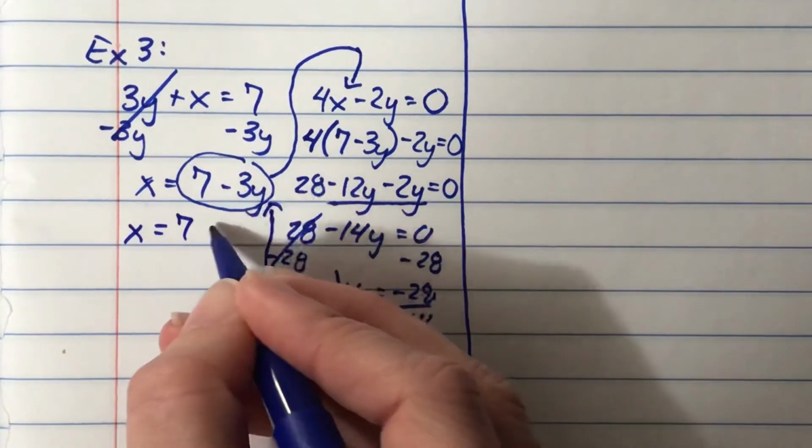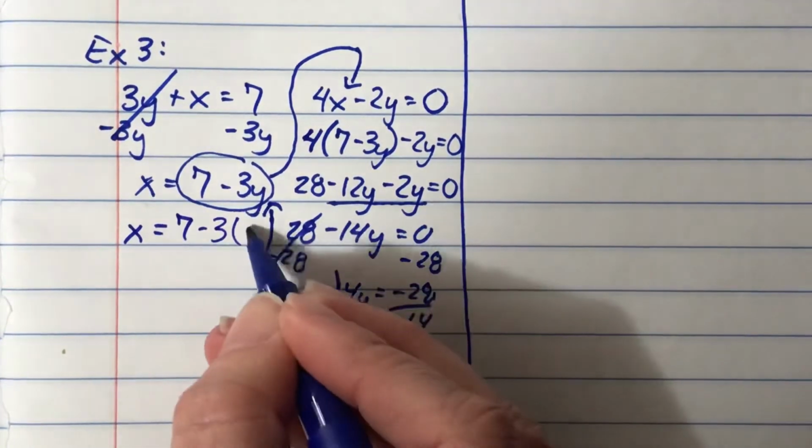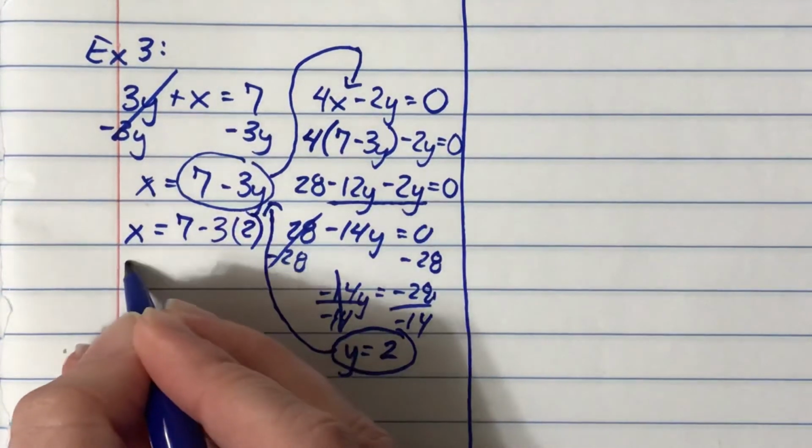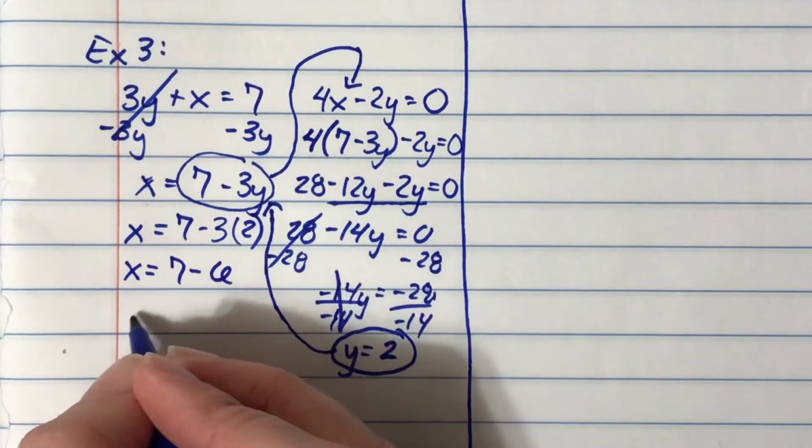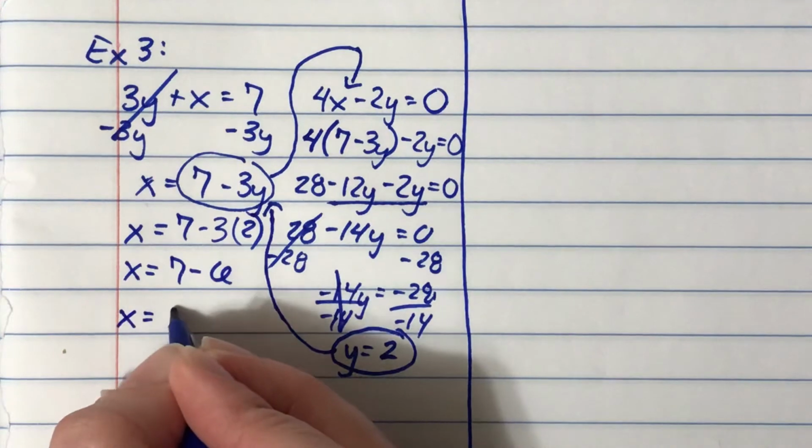So x is equal to 7 minus 3 times the y value, which is 2. So I plug in my 2. And so I get x is equal to 7 minus 6. 3 times 2 is 6 using order of operations. And then x is equal to 7 minus 6, which is 1.